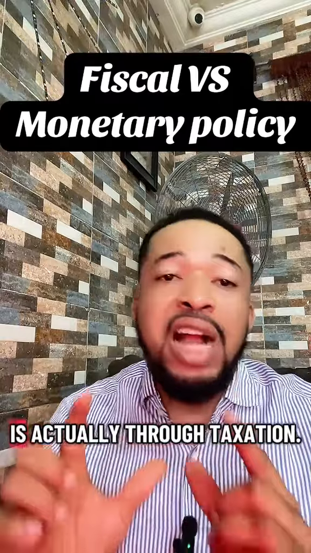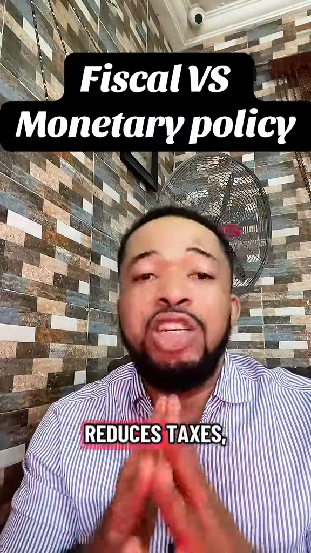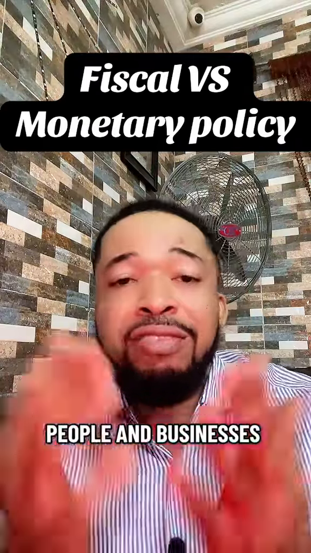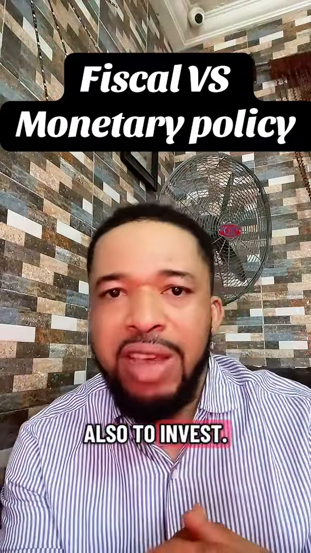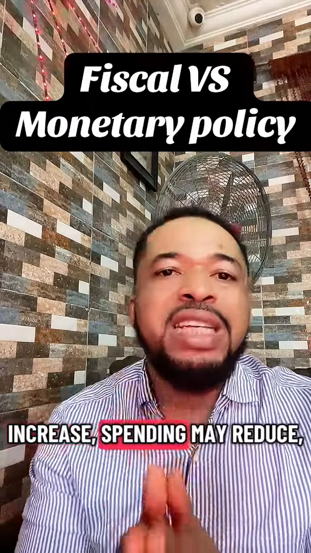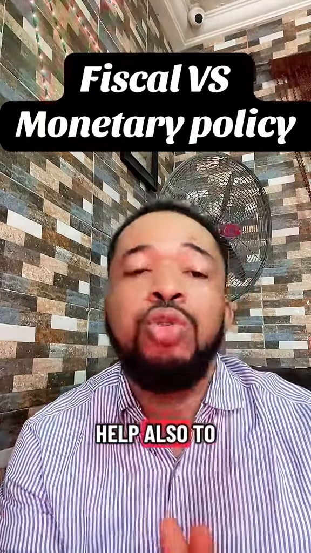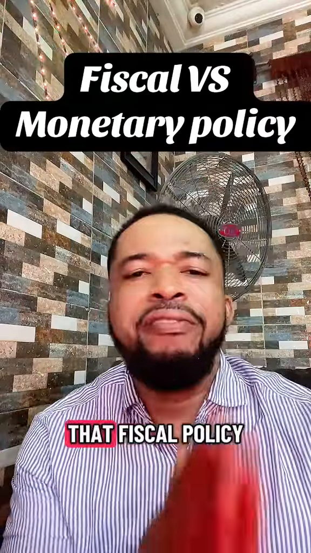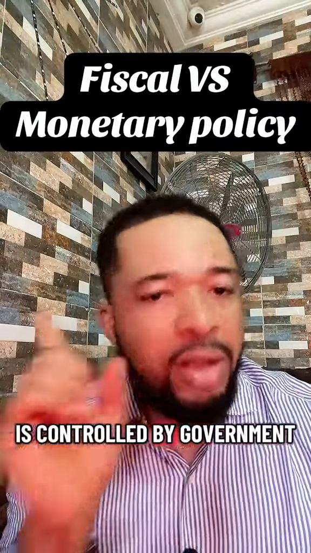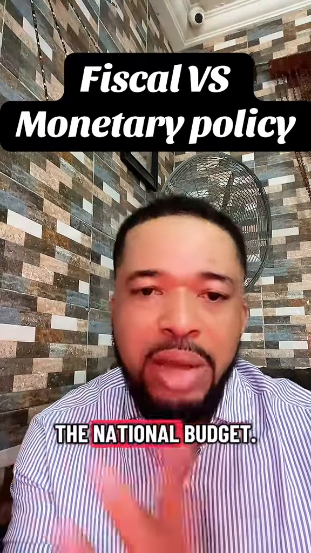The second way is through taxation. Now, when government reduces taxes, people and businesses have more money to spend and also to invest. But if taxes increase, spending may reduce, which can also help to control inflation. So remember this, that fiscal policy is controlled by government and implemented through the national budget.